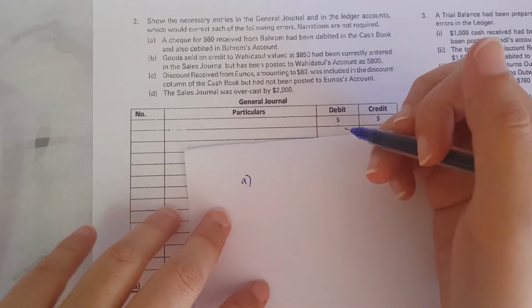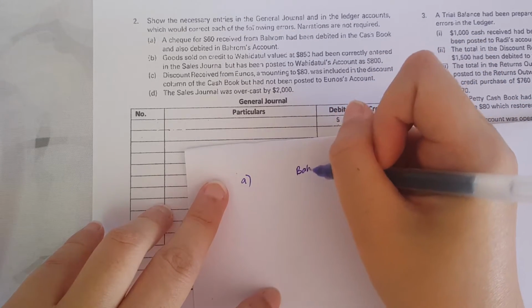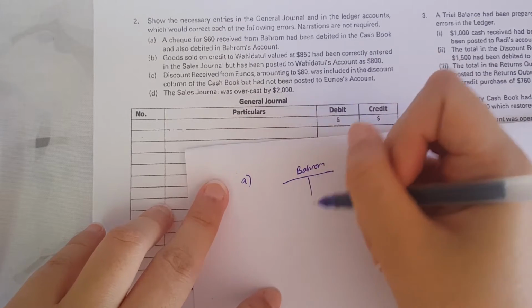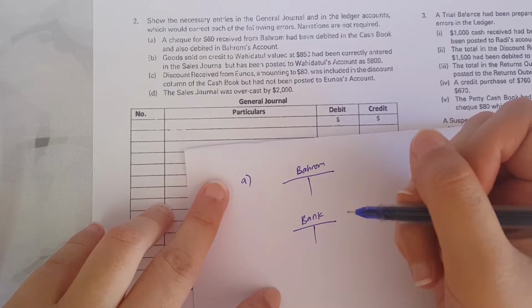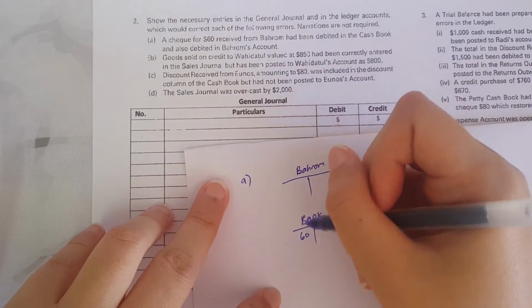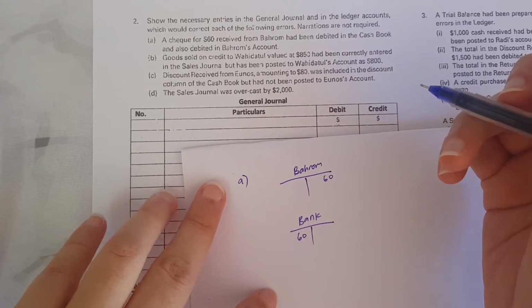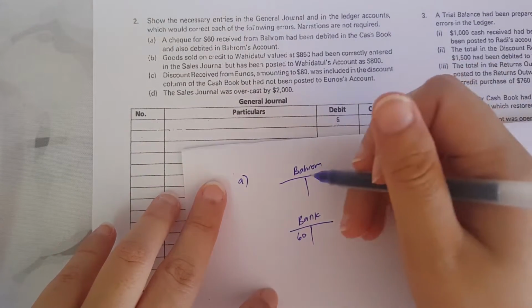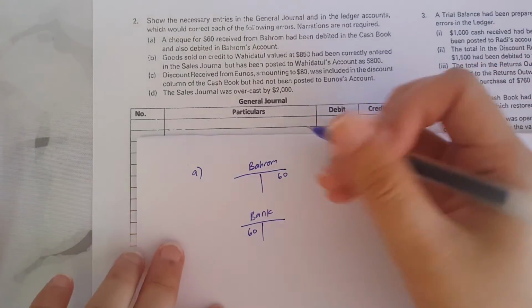Okay, so a check from Baron. It should be like this: double entry, Baron and bank. So you receive a check from Baron, so bank in $60 from Baron, and Baron will give out $60. Okay, receive from Baron. Correct. So this is the double entry for 2A, the correct double entry.